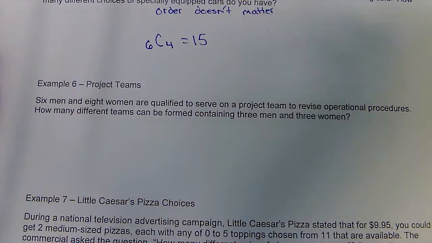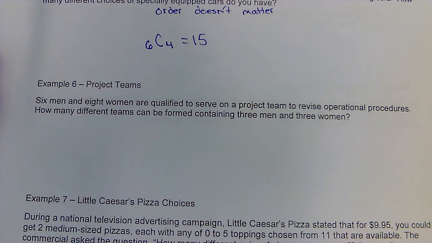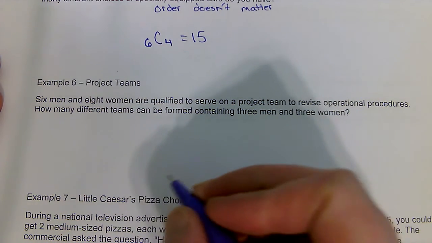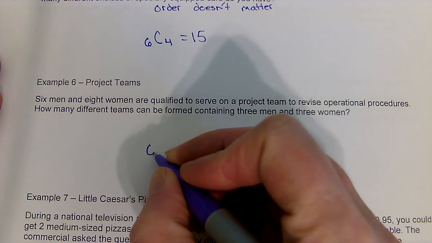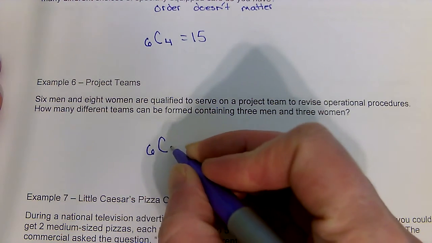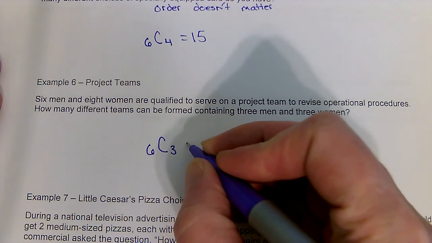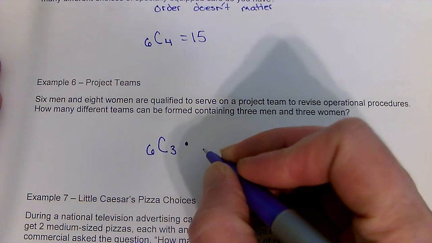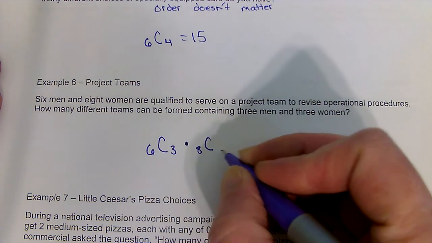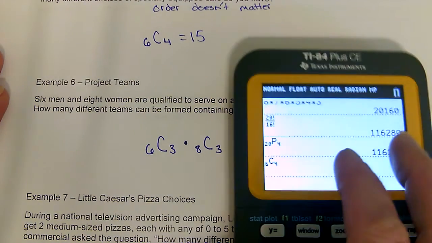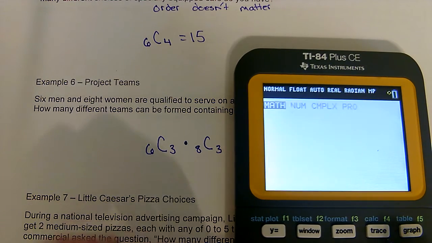6 men and 8 women are qualified to serve on a project team to revise operational procedures. How many teams can be formed containing 3 men and 3 women? Does it matter what order we pick them? No. So I'm taking 6 men and I'm only choosing 3, and 8 women and choosing 3. So I'm going to multiply those 2 together because it's an and, not an or.